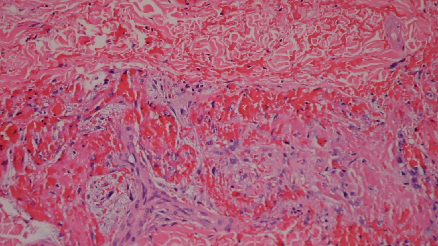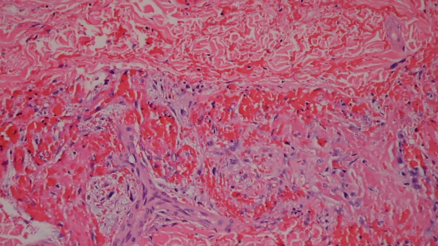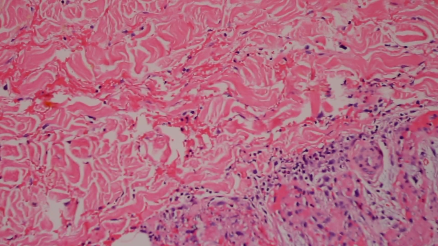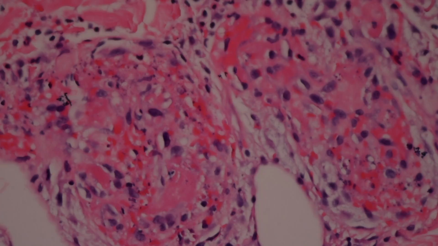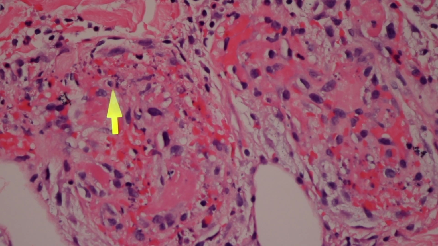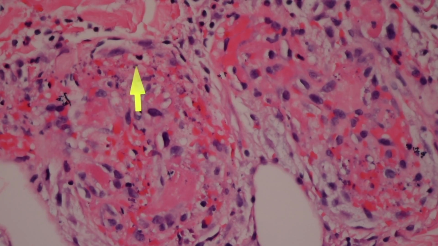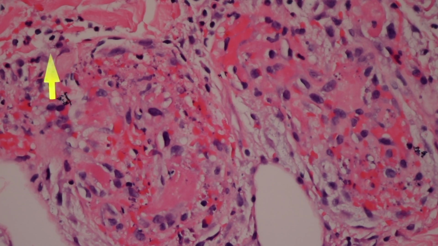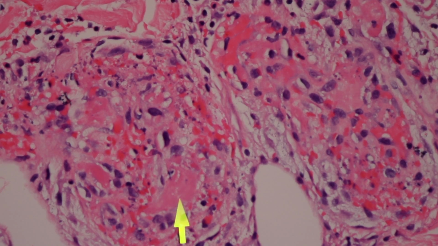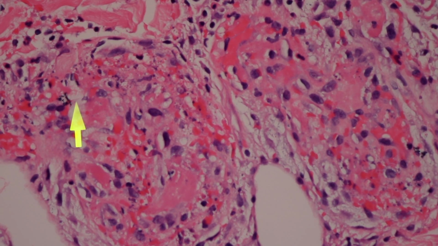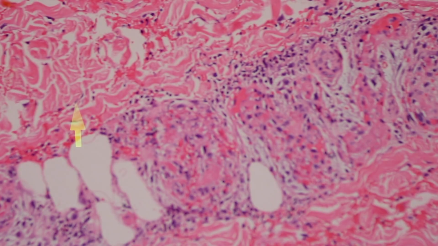But actually, there's subtle leukocytoclastic vasculitis here. Let me try to find a good area to convince you. I think this will work. You can see the presence of nuclear debris. So there are some neutrophils, not very many, a few of them here, but you can also see debris in the damaged vessel wall. So it's not just fibrin thrombus, it's fibrin thrombi with neutrophilic infiltrate, even though it's subtle, and with leukocytoclastic nuclear debris from those neutrophils breaking down.